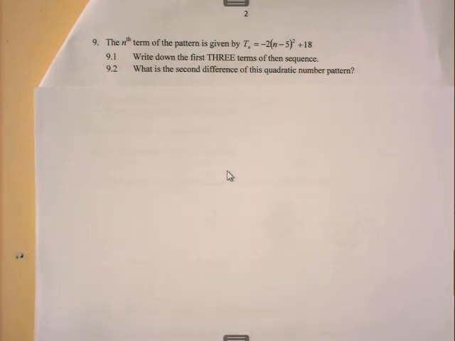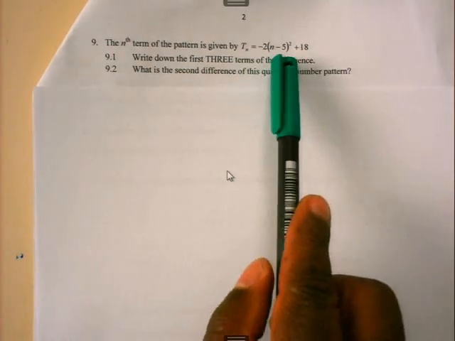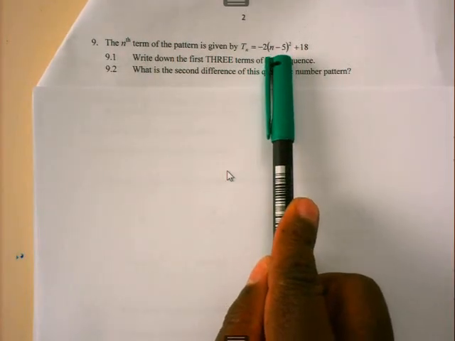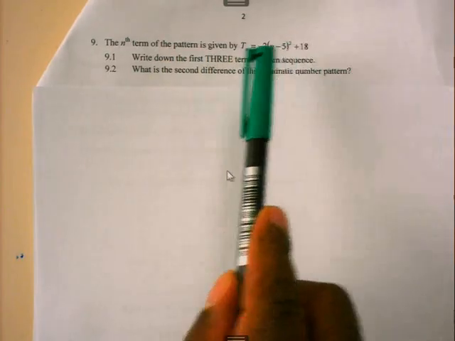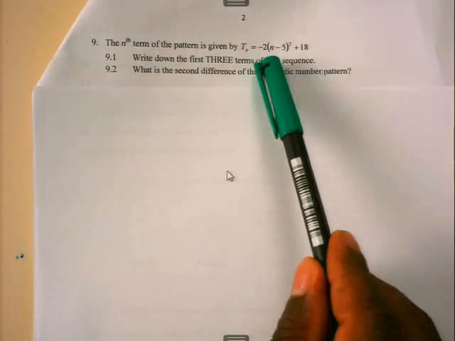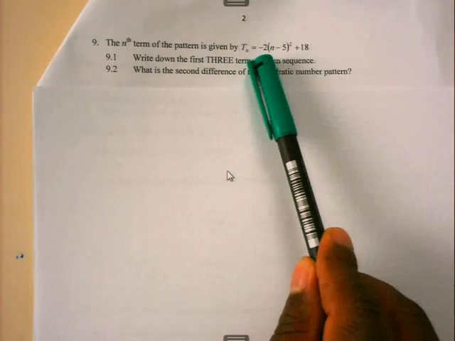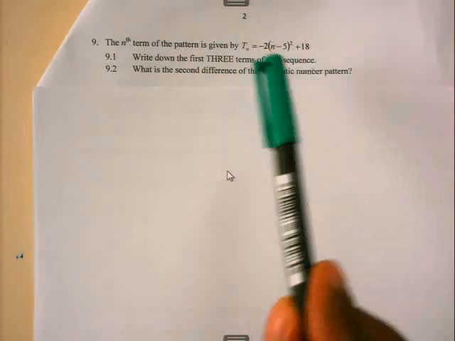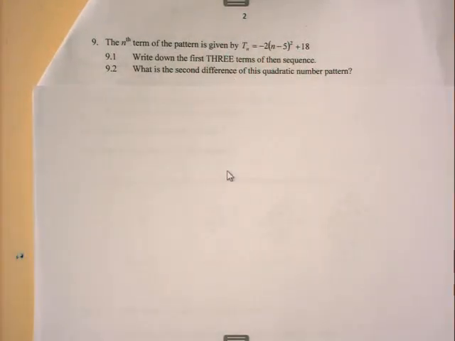It is not stated that it is a quadratic number pattern, but by looking at the expression, you as a learner should be able to identify that this must be a quadratic number pattern, because if you square n minus 5, you'll have n squared. And the highest exponent, if it's 2, then it's a quadratic number pattern.